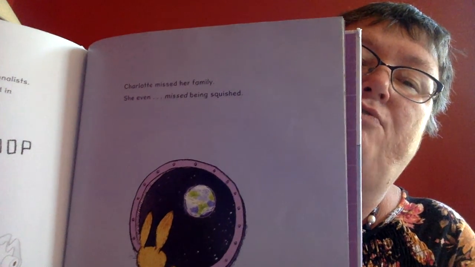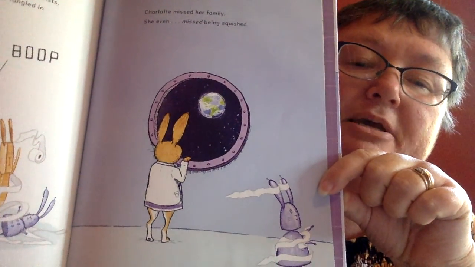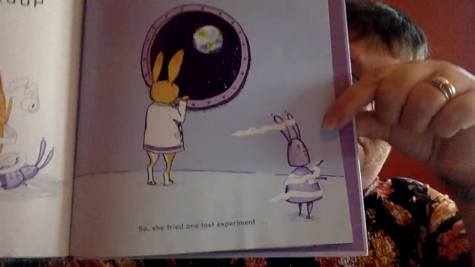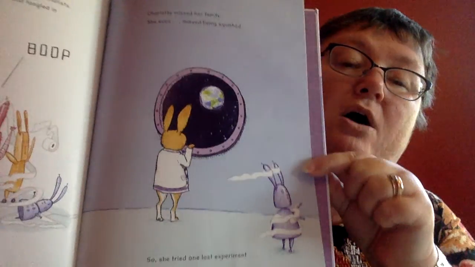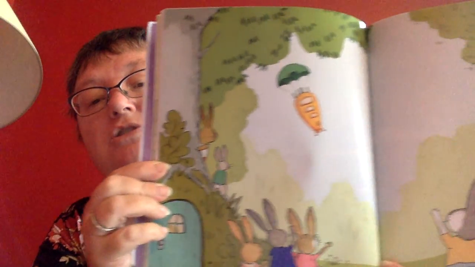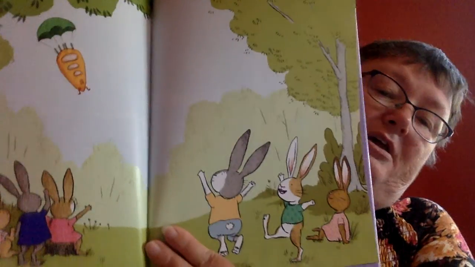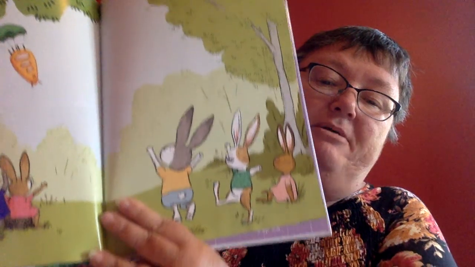Charlotte missed her family. She even missed being squished. So she tried one last experiment. So look, she's coming back from space. Looks like her brothers and sisters are happy. She's coming back.